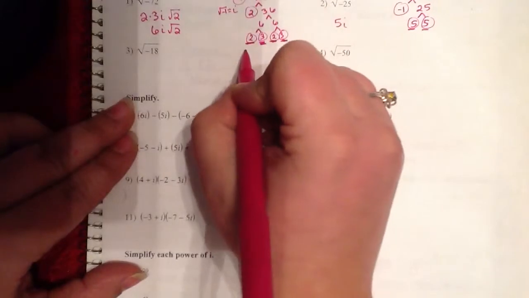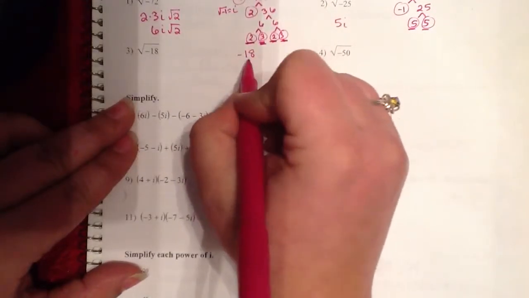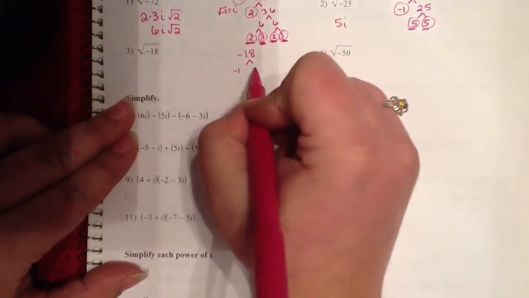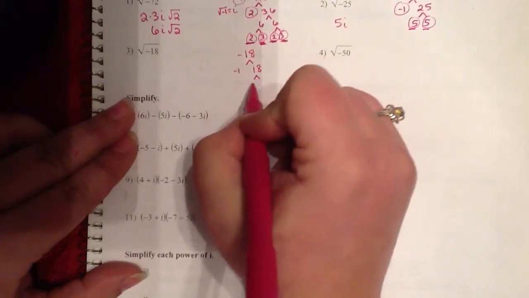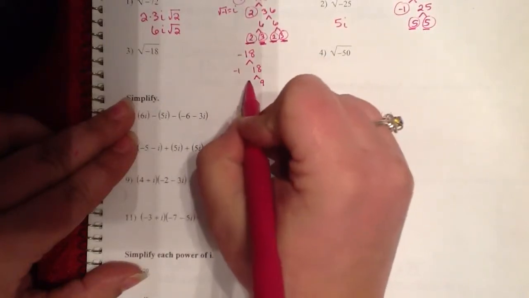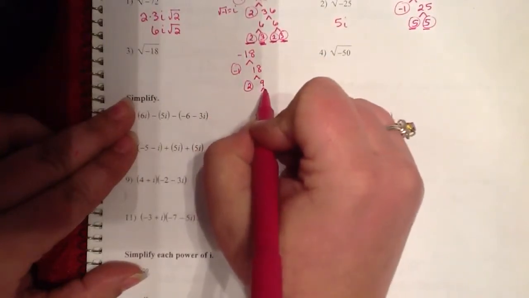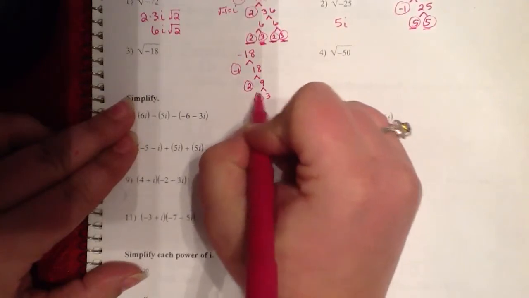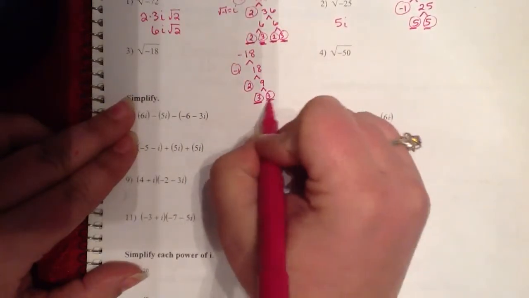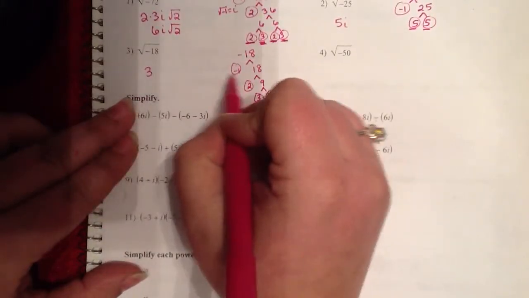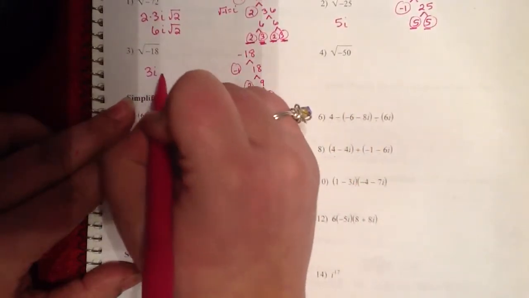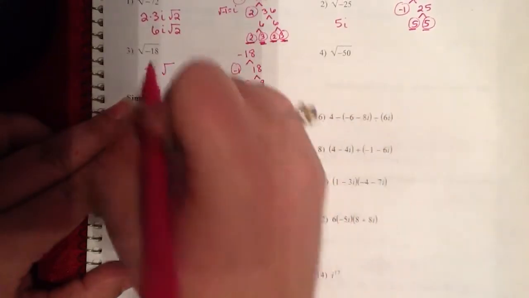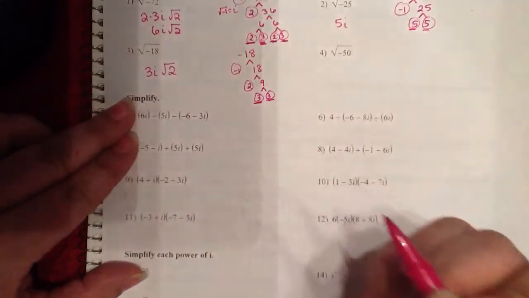For 18, same thing, -18, sorry. Factor my negative out. 18 divides by 2 and 9. 2 is prime. 9 divides by 3 and 3. Got a couple pairs of 3's, so I'll factor them out. Remember, the square root of -1 is i, and then I have my lonely 2 left under the radical.